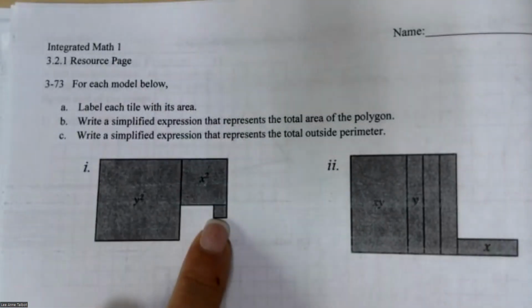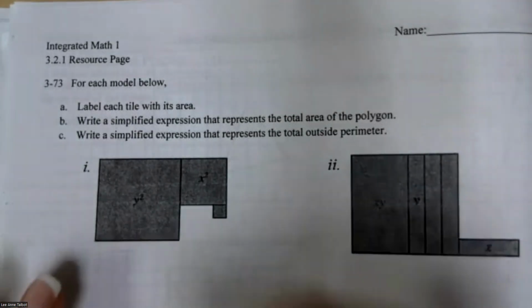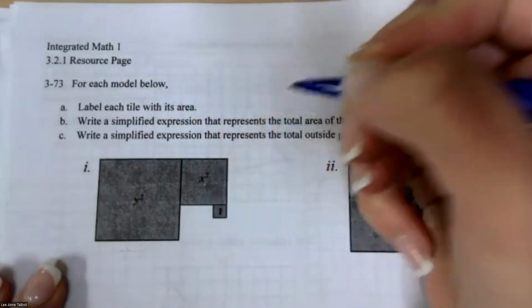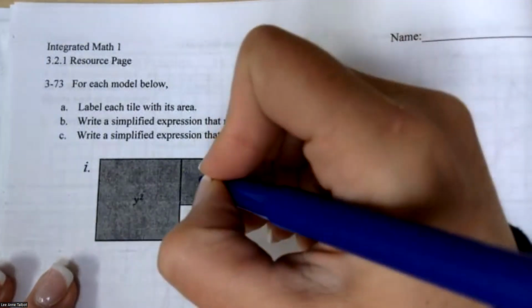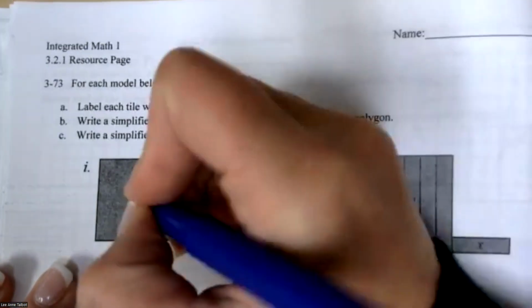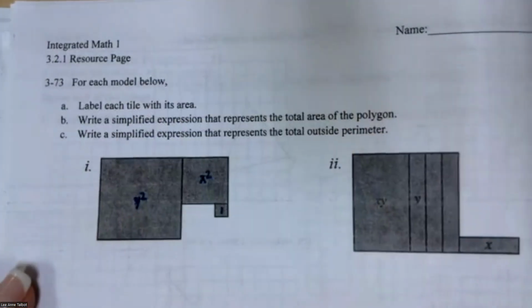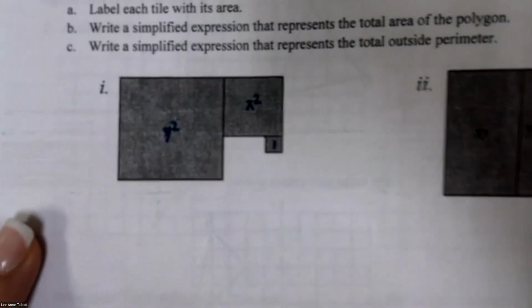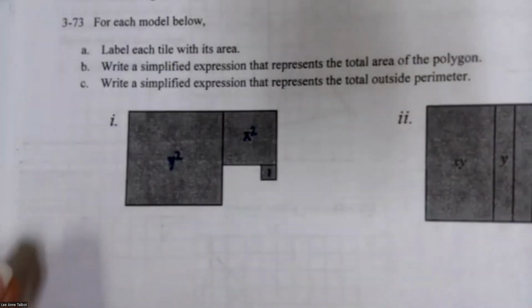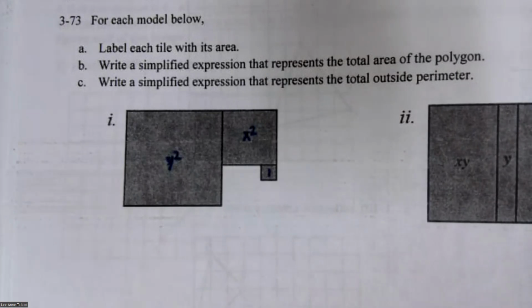What is this little guy here? What tile is that? It's a 1 tile. So put a 1 on there. This one's x squared. This one's y squared. I can see up there. Okay, now what we're going to do is we're going to label the perimeter.